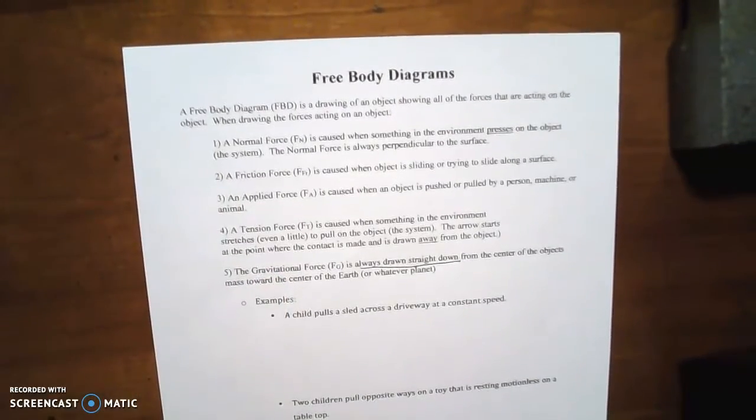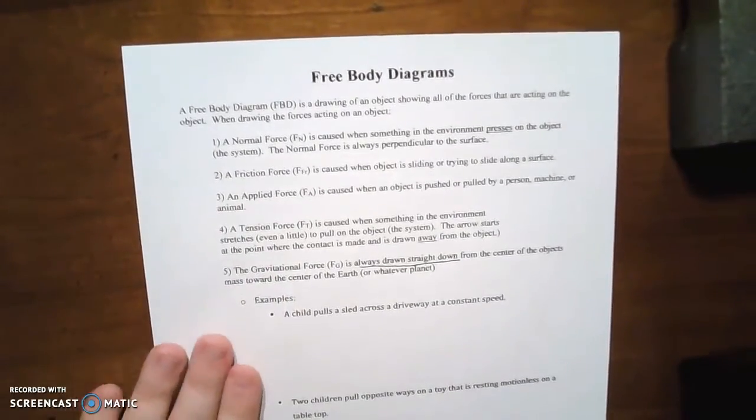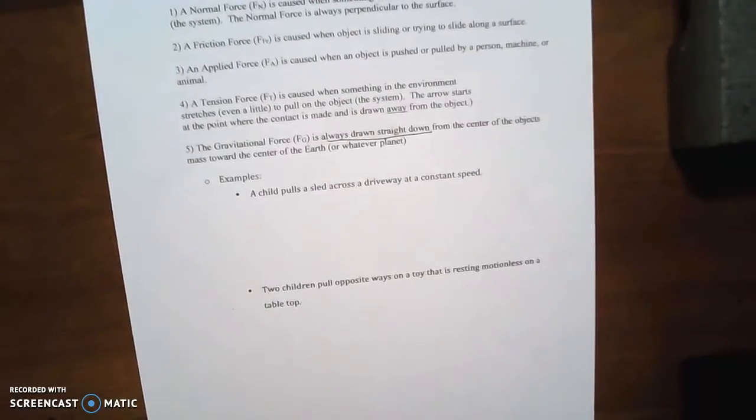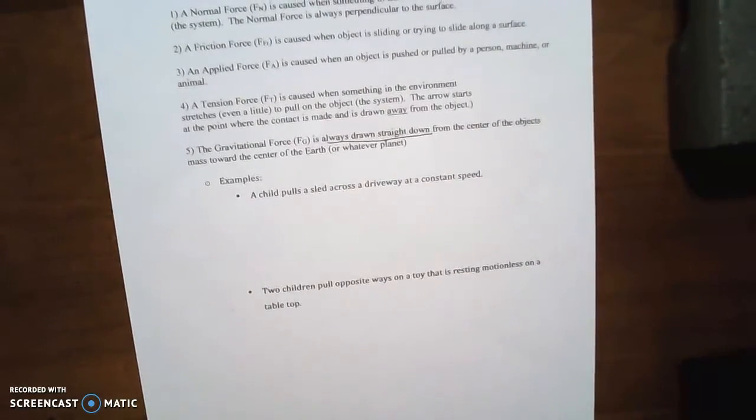So I'm going to give you 2 example free body diagrams, and then I'm going to have you try the back side of this, where there's a total of 6. So let's start with our first example. A child pulls a sled across a driveway at a constant speed.